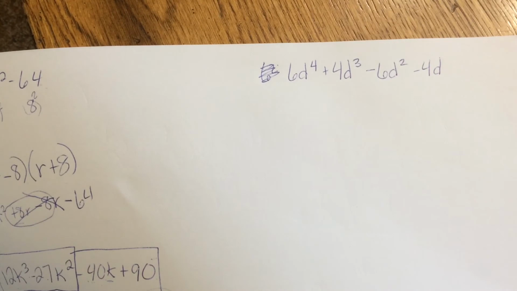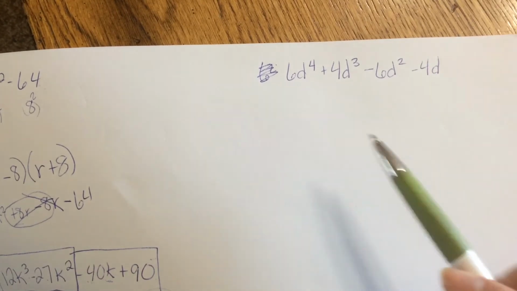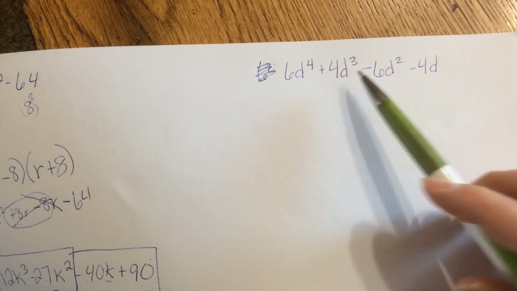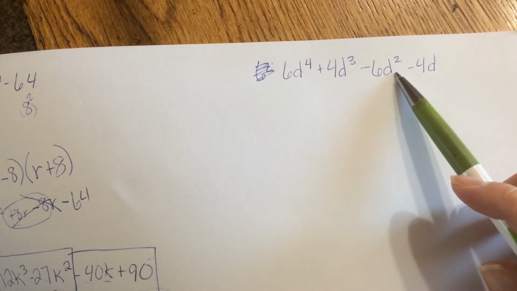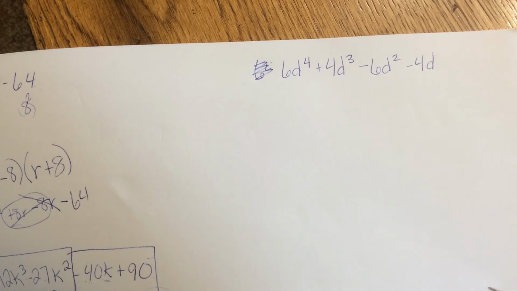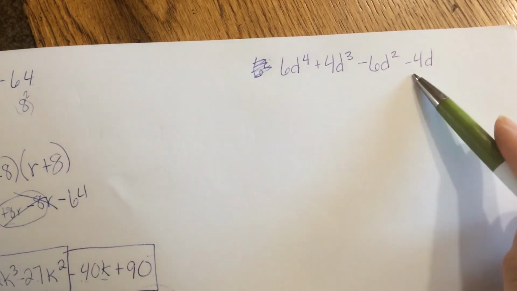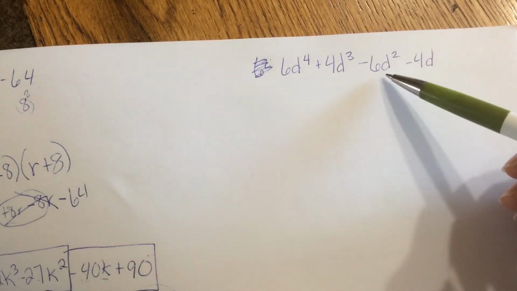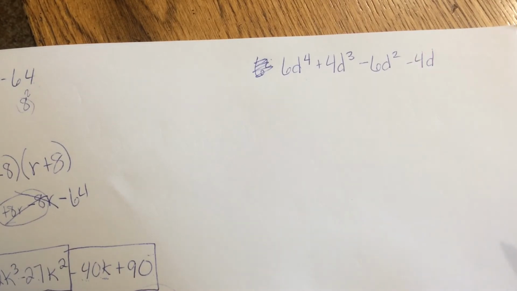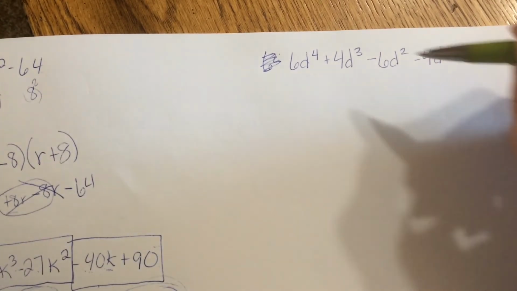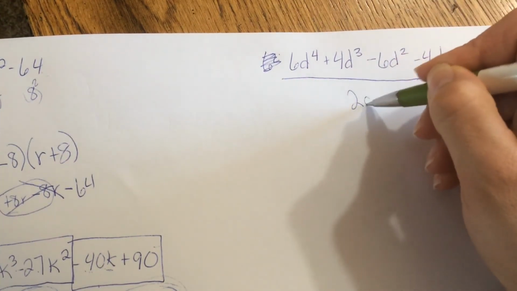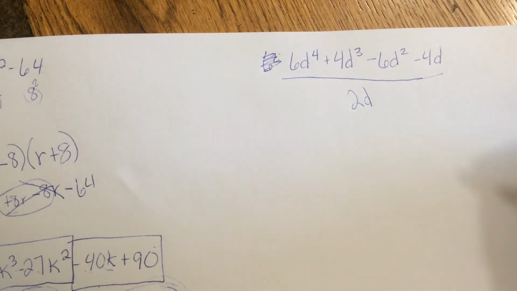Okay, so right here I have 6d to the 4th plus 4d cubed minus 6d squared minus 4d. When I look at this one, I notice that every single one of these terms has a d, which means I can factor out a 2d out of every single term.